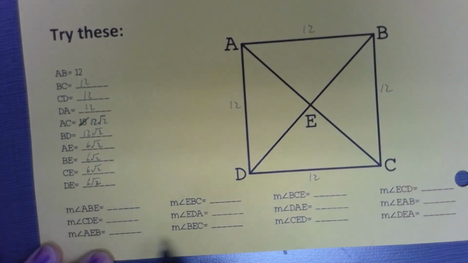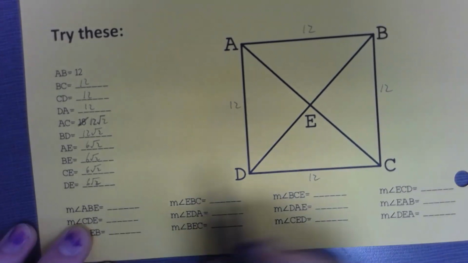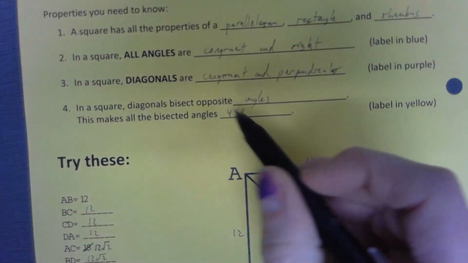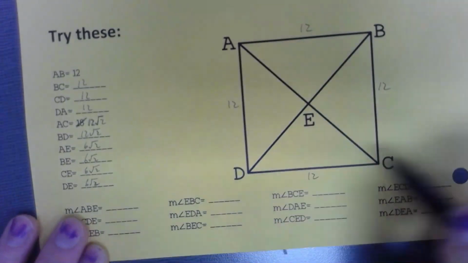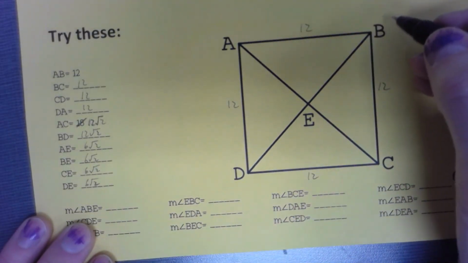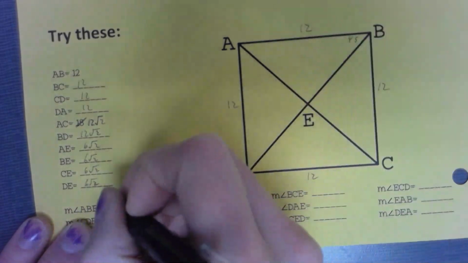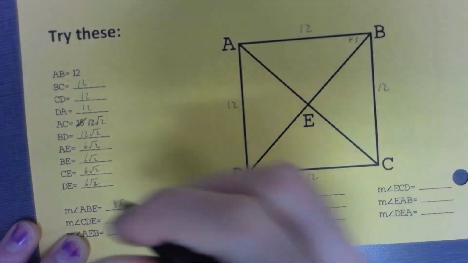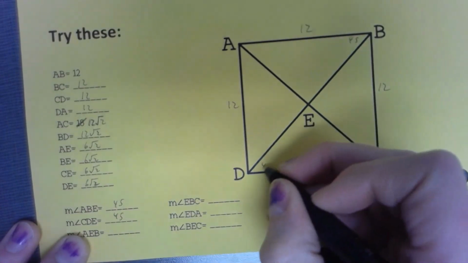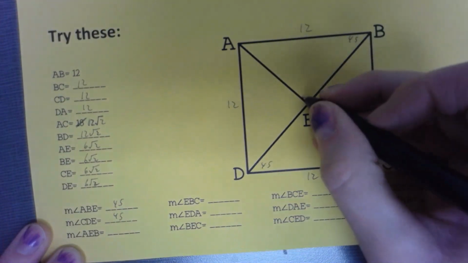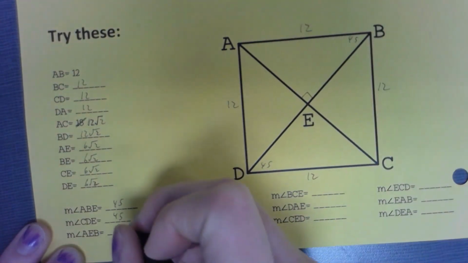So then our angles, notice they don't give us any of the angles. Based on which angle we're talking about, they're either 45 or they're 90, right? Those are our only options. So A, B, E, that's a 45 degree angle. C, D, E, also 45. A, E, B, that's a right angle in the middle there, that's a 90.